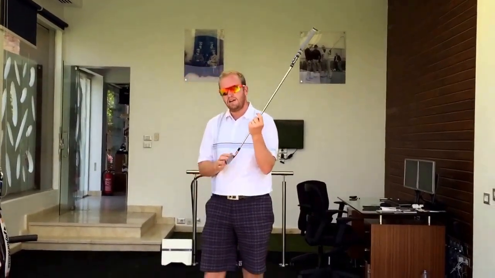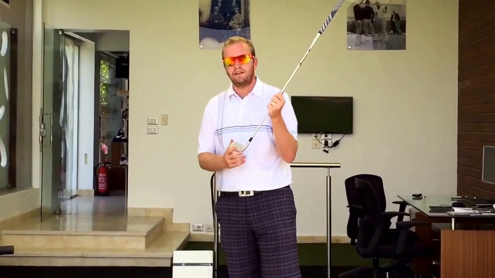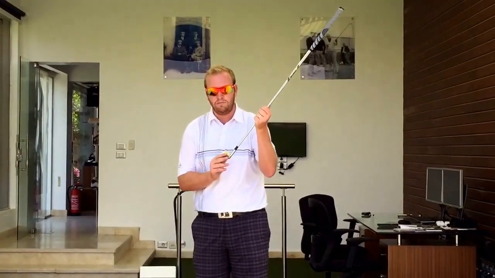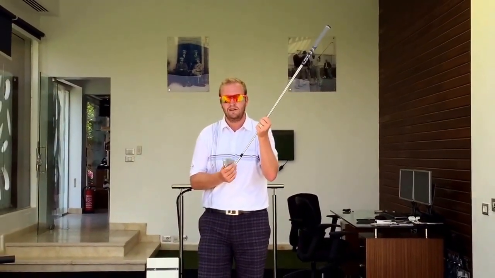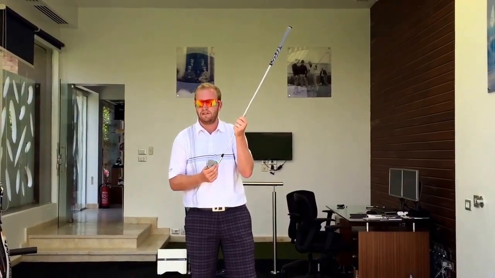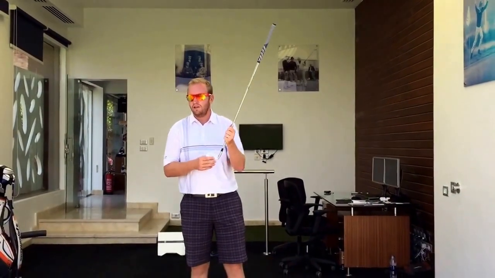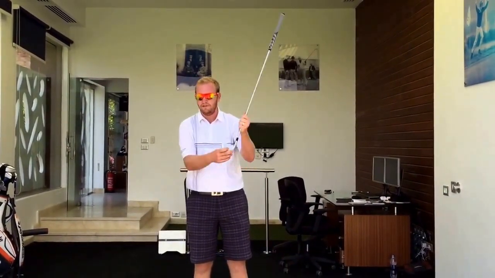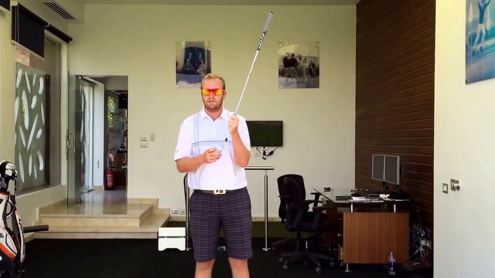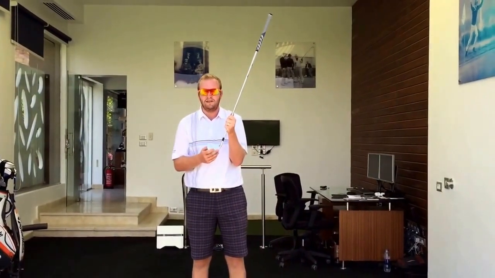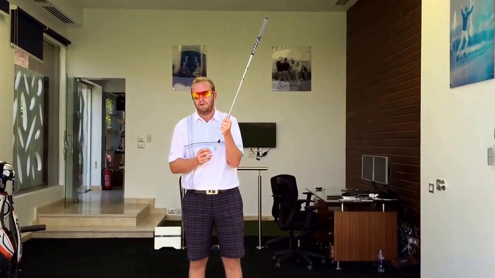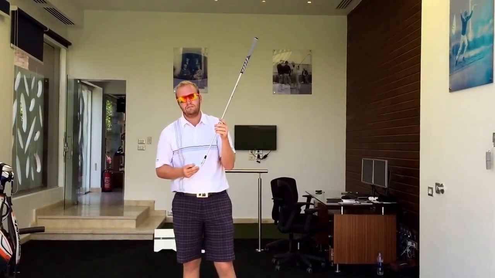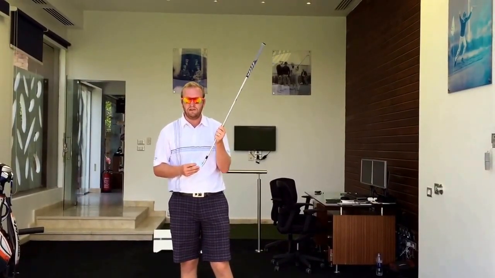For instance, here at the Alegria we have the FlyScope X2 where we can read exactly how many degrees open or closed your club face is. So we can really do some great work on fixing that. So the club path itself doesn't actually affect starting direction too much. It only affects it 10 to 20% depending on which club you're using, which is probably a little bit different to what most people think.